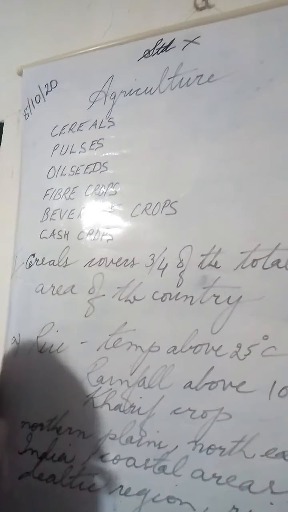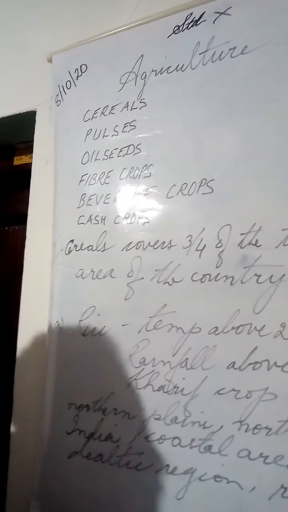Then, when we are talking about the cereal crops, these are grasses which produce edible grains. In this, we include rice, wheat, maize, millets, and pulses. Now, moving on to the second type of crops which are grown, pulses. You very well know that pulses are edible seeds.